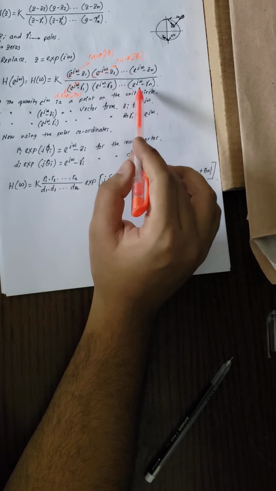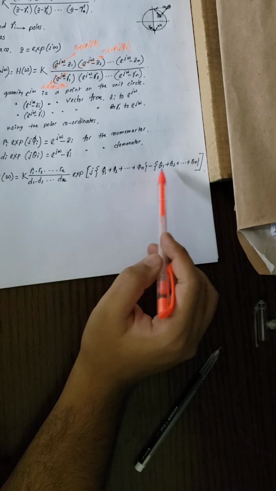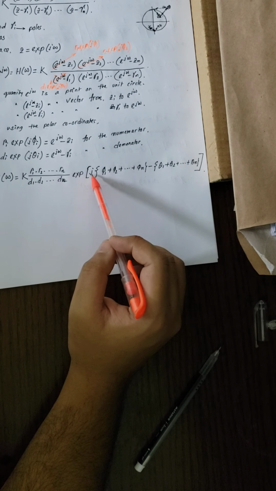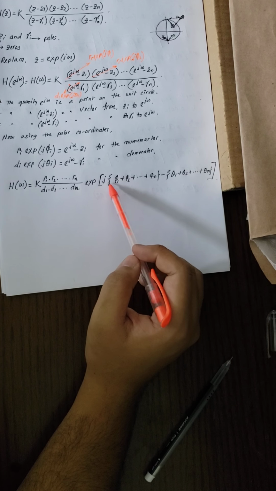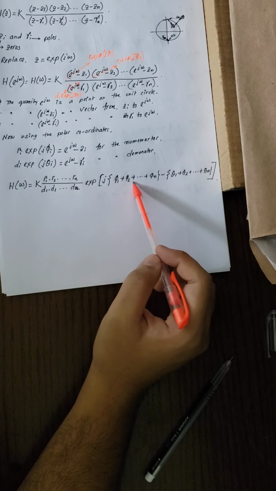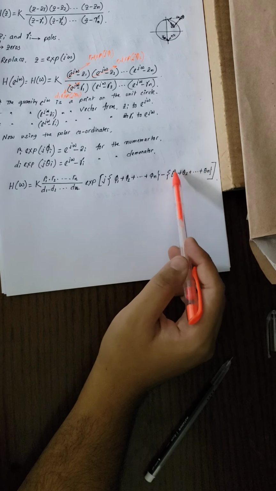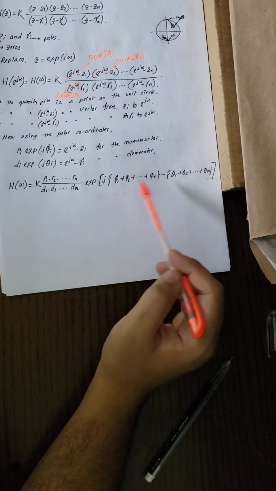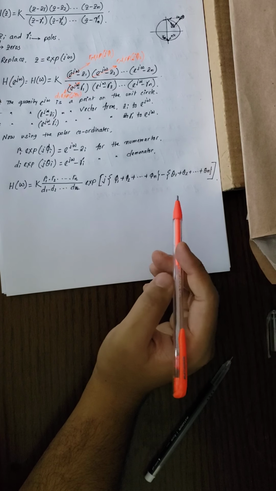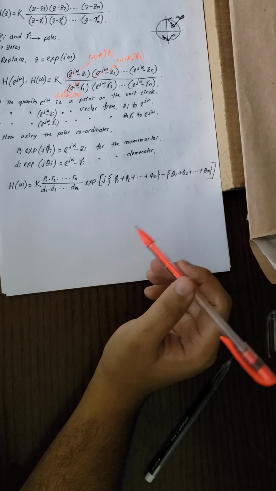If we divide two exponents, their powers get subtracted, and there will be this term j times the indices of the numerator minus the indices of the denominator, and this will be the new index of the exponent. I hope this is clear.